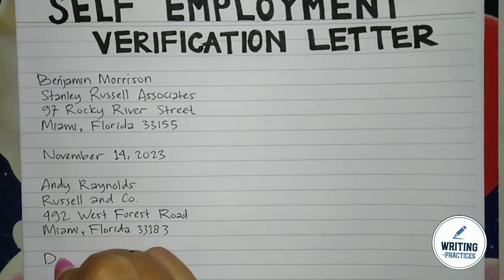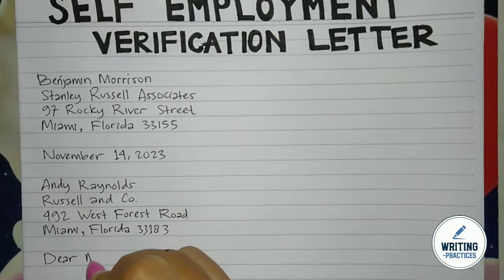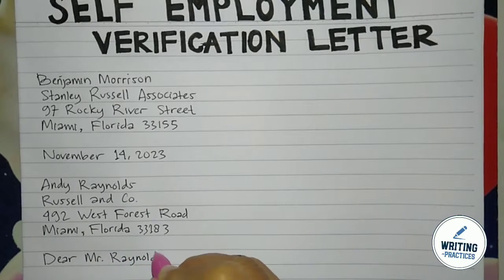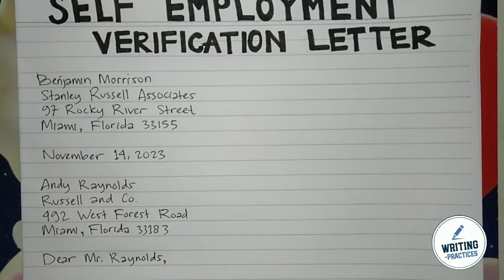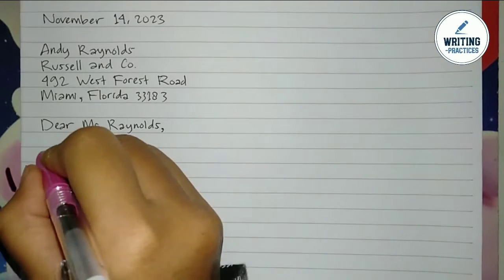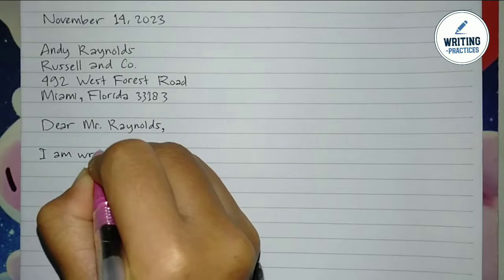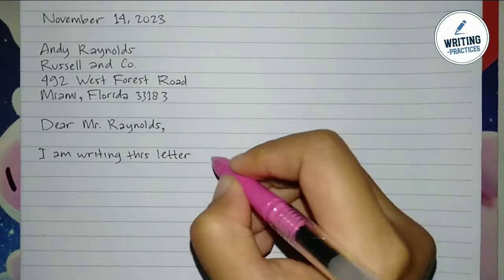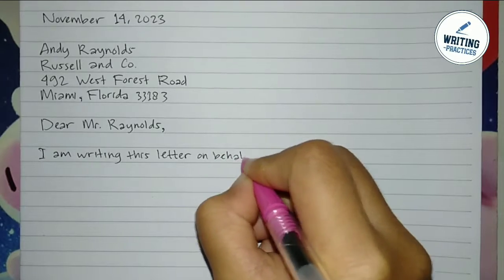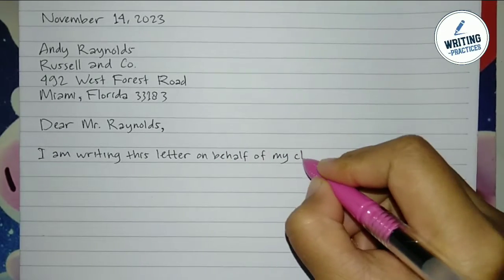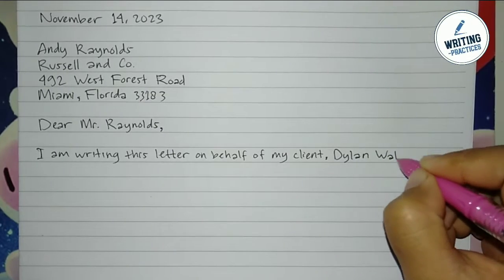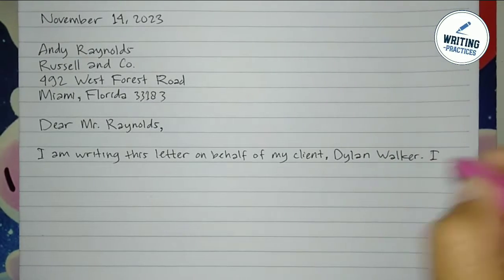After that, you can then open the letter with a salutation. Simply write Dear Mr. or Mrs. or Ms., followed by the last name of the recipient. In the first paragraph, tell the reason why you are writing this letter. Here, you may write the letter for the sake of your client. So, you can write, I am writing this letter on behalf of my client, and write the full name of your client.